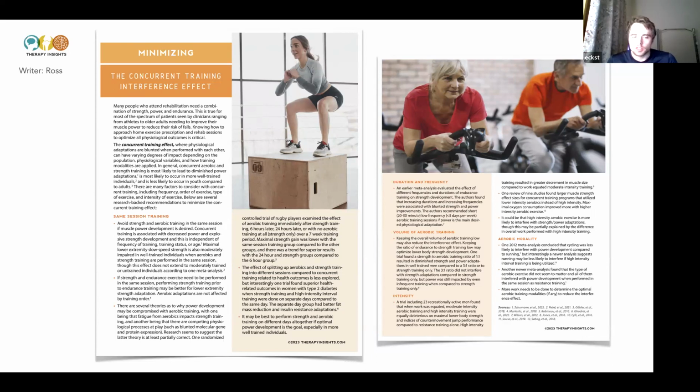So it talks about same session training. The best approach is really to avoid doing your strength and aerobics in the same session. So when you're prescribing your home exercise program, if you can tell people to alternate days between doing their strength and power work and their endurance work, you will have better adaptations. And if you do need to perform them in the same session, it's better to do strength and power exercise first, though it's still blunted.